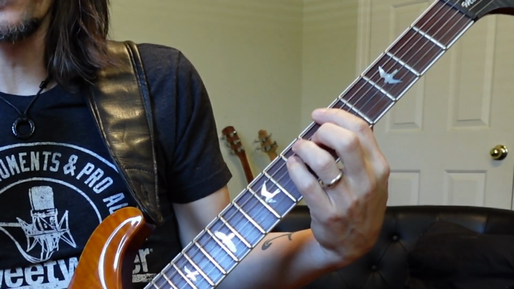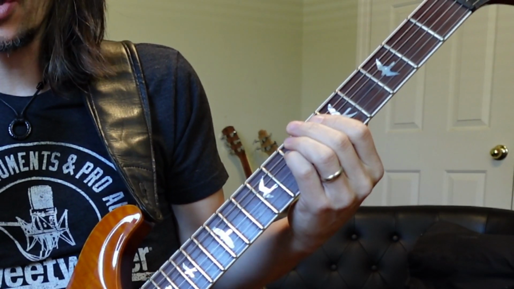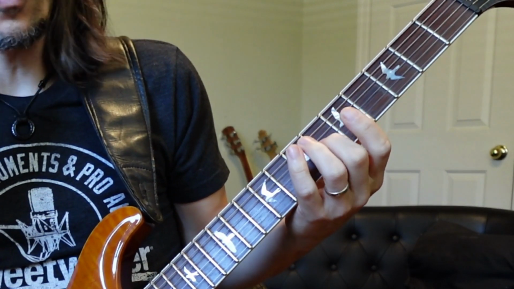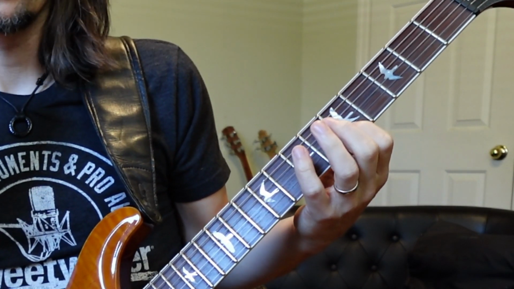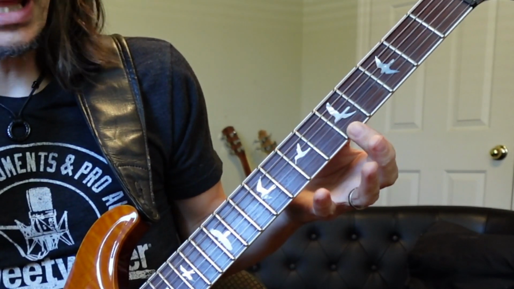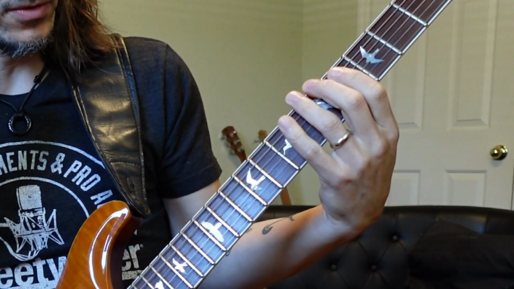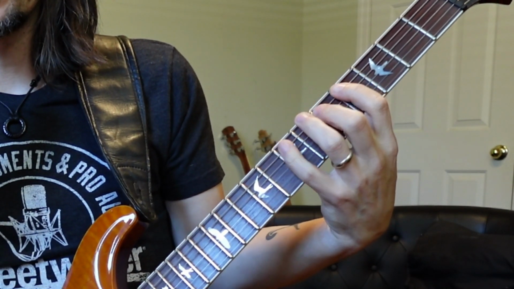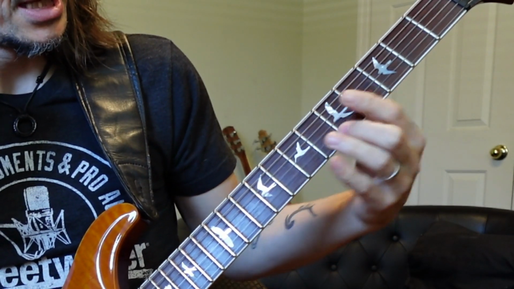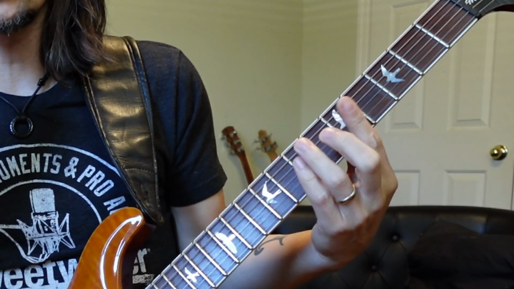So the A is on the A string 7th fret, the A is on the D string 7th fret, the C sharp, which is the 3rd, is on the G string 6th fret, the E, which is the 5th, is on the B string 5th fret, and then back to the root, the A. And if we play this scale, it'll look something like this. So this lick that I'm playing is dealing with part of this chord shape right here.